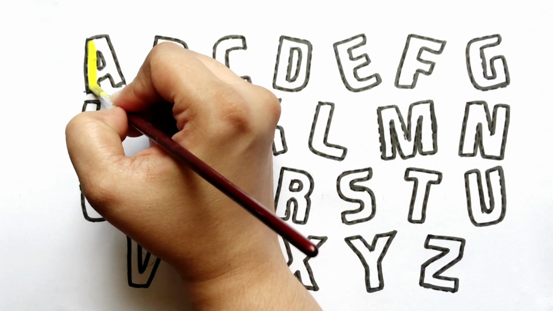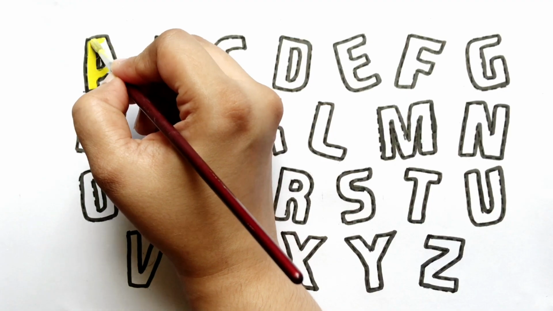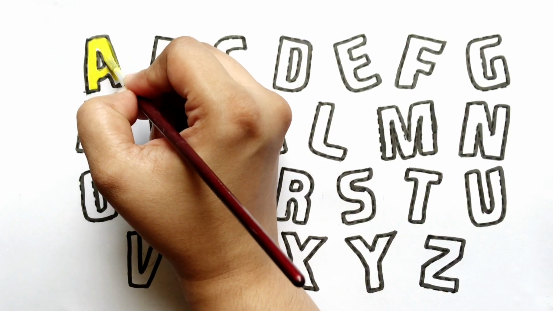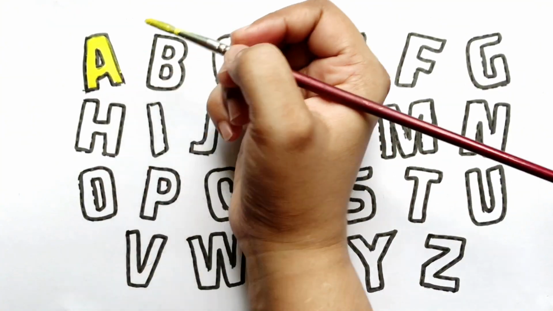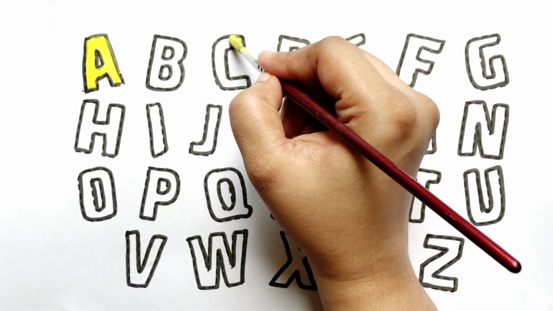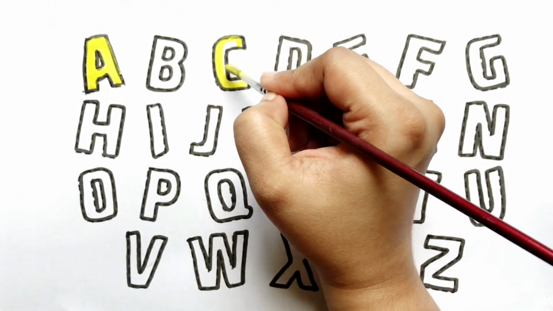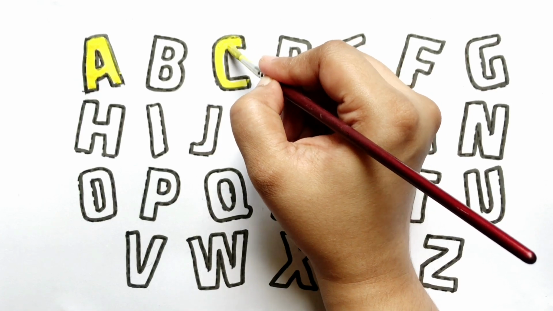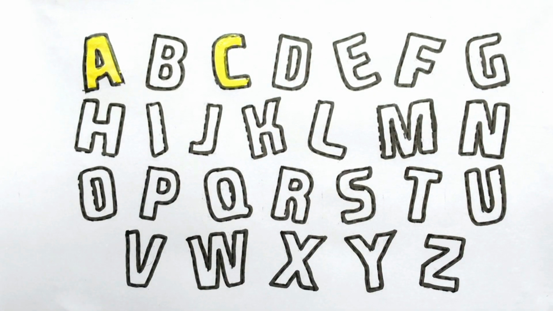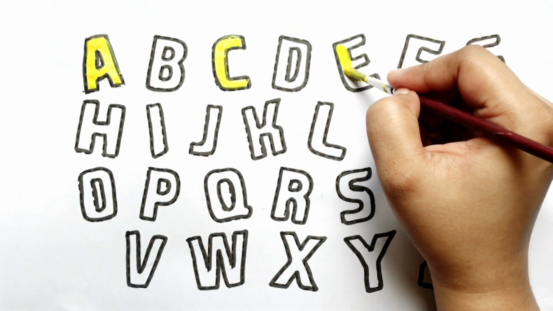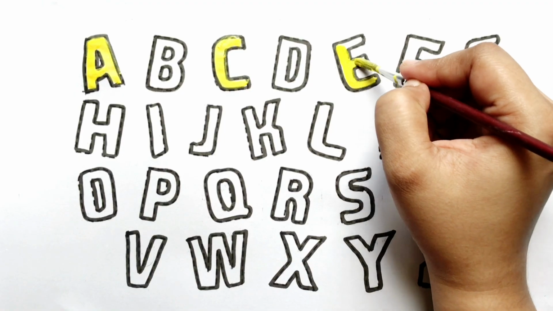Yellow color. A for apple. C for candy. E for egg.